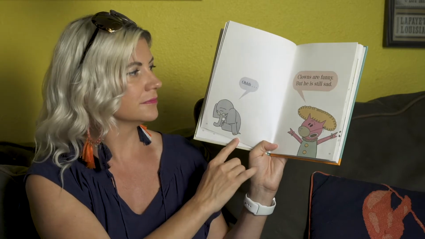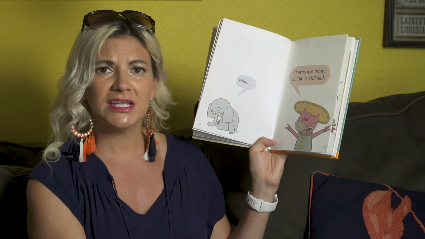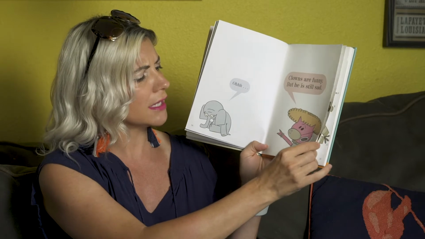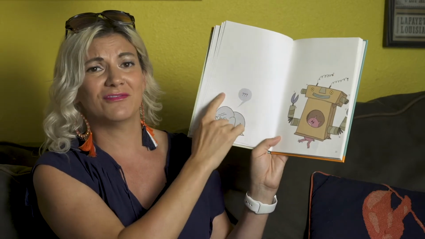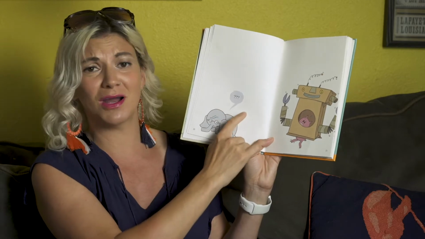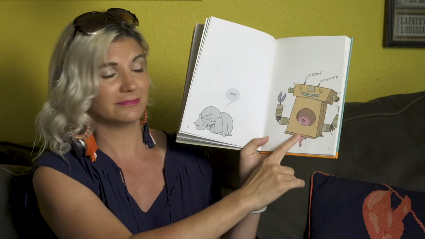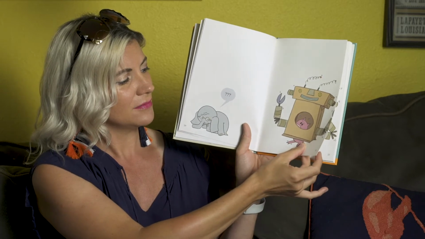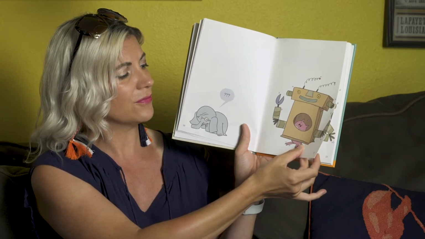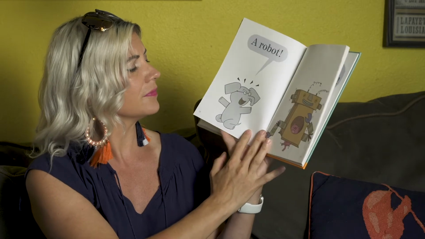Oh, clowns are funny, but he is still sad. Oh no, now we have three question marks in that feelings bubble. And there's Piggy doing his best. Piggy's got on a robot costume.